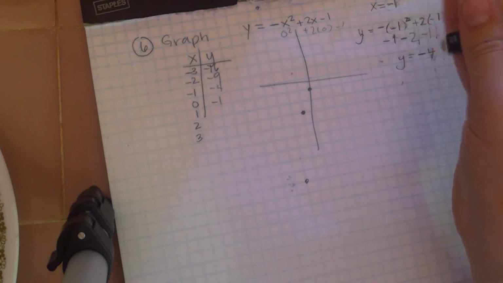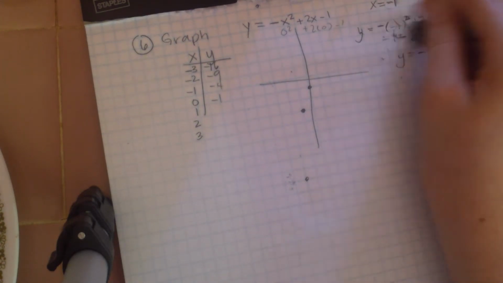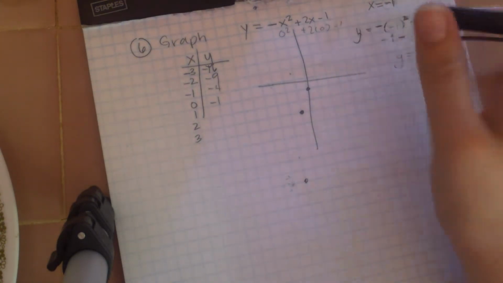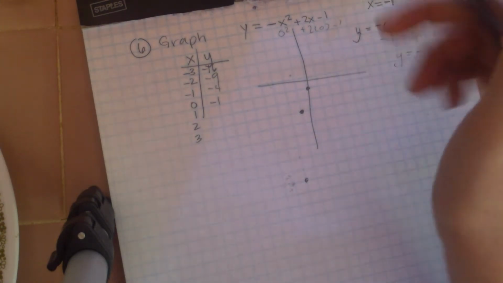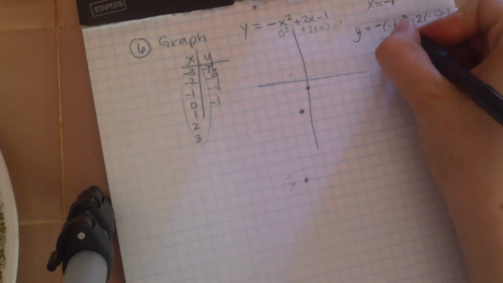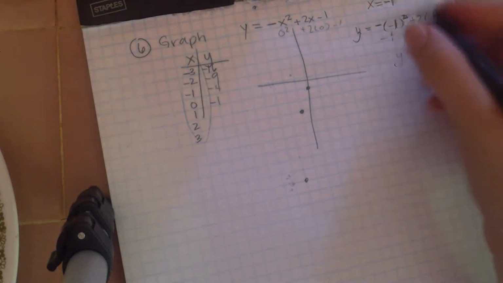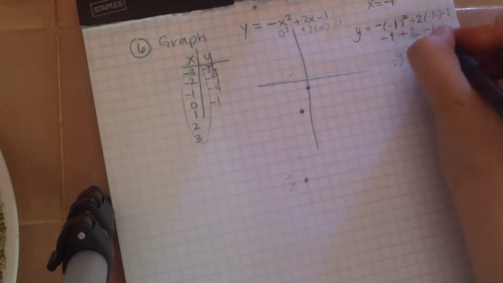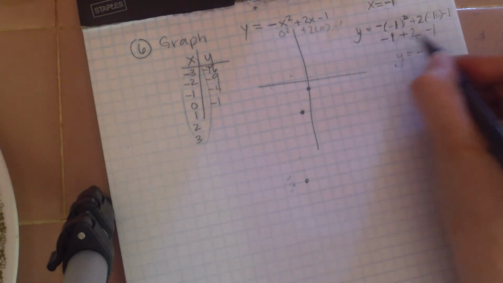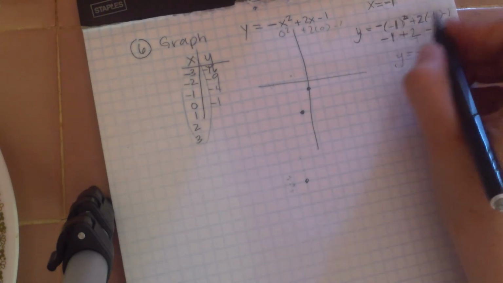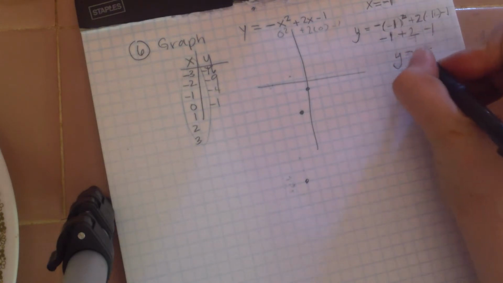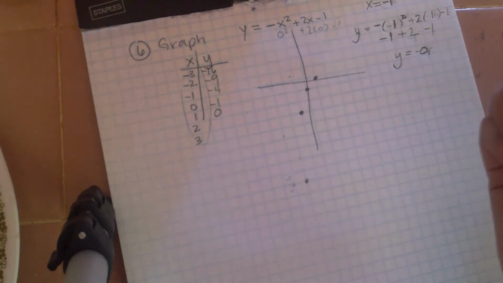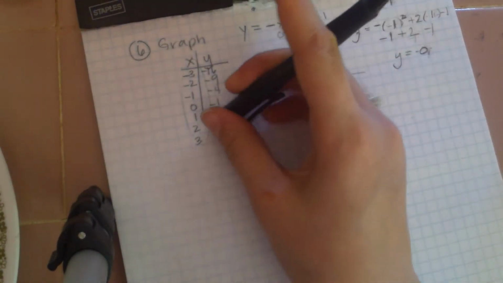All right, after that, we're gonna plug in 1. So it gets a little bit easier when you get into the positive numbers. Maybe we wanted to start there first, but it's good to have this system going on. So you plug in 1. 1 squared is 1, you have -1. 2 times 1 is just 2, and -1. We have 2 negatives and a +2, so y equals 0. All right, there it is. If you can't tell, it probably is going to turn around here.